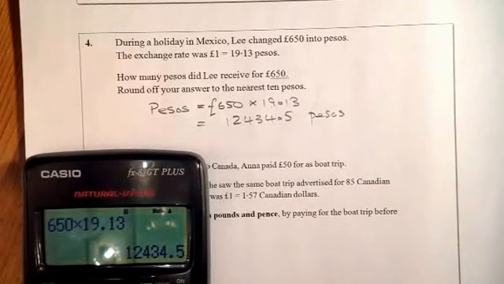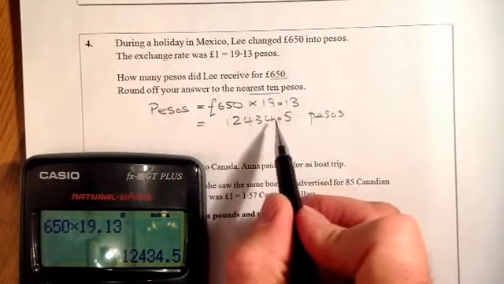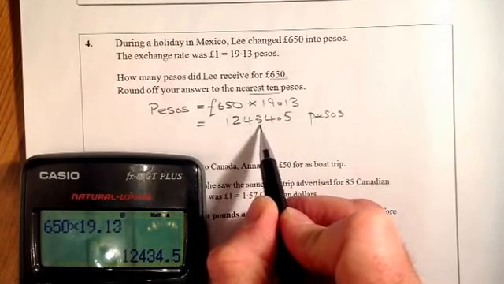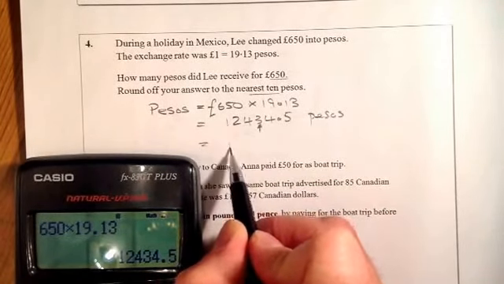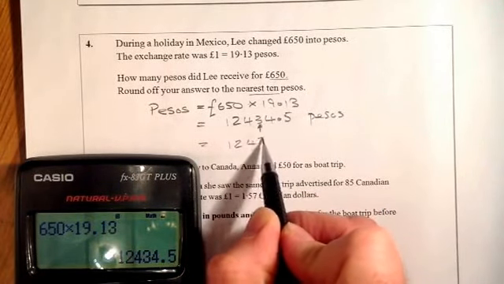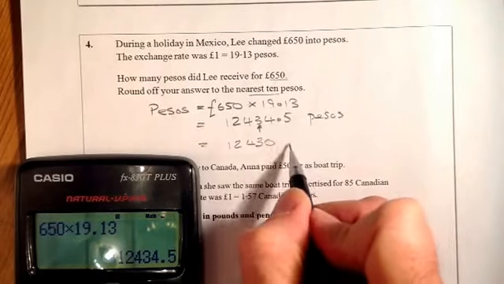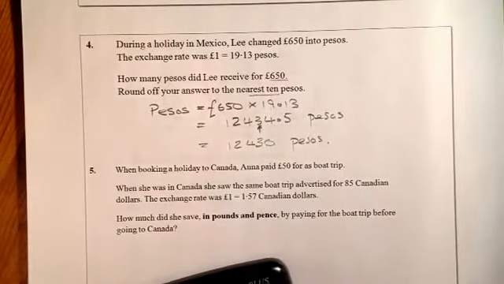Okay, and what I have to do is round this to the nearest 10 pesos. So the nearest 10 would be this column here. So 1, 2, 4. This 4 here is going to leave the 3 as it is. 0 pesos. And nothing else after that.